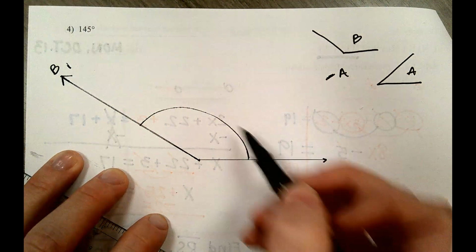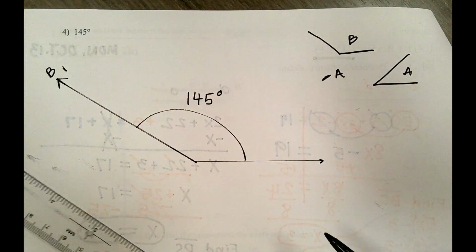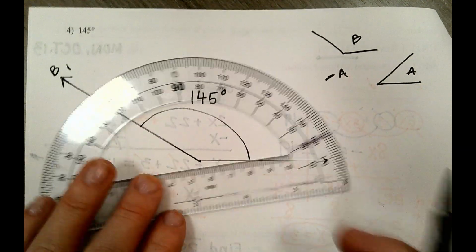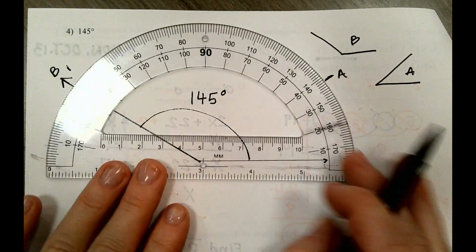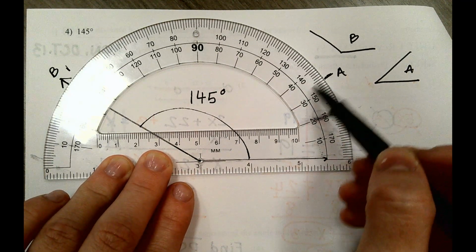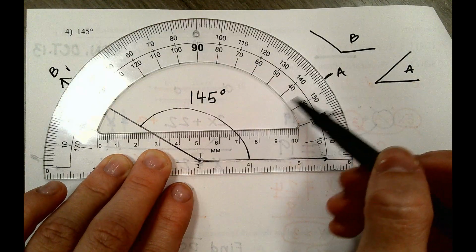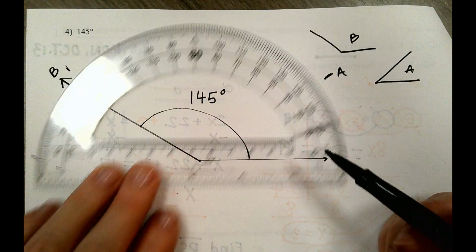This is much more like 145 degrees. If I would have used my A marking, I would have really had an angle that was really 35 degrees, because I'm looking at the inside numbers. That's a 35-degree angle. We want the big one.